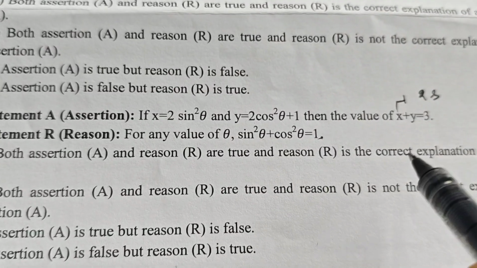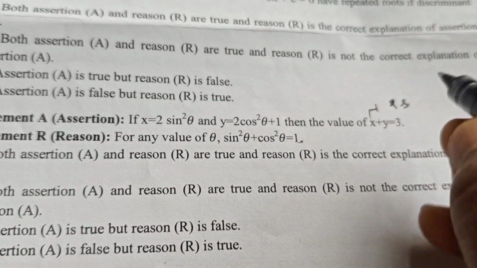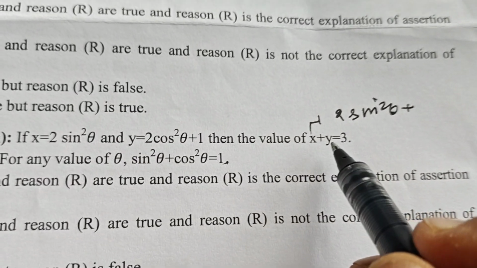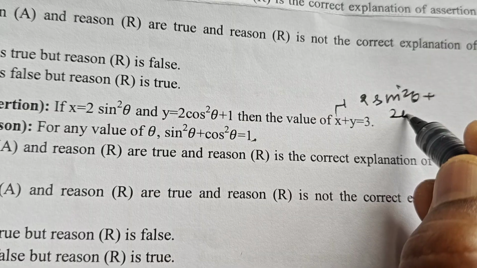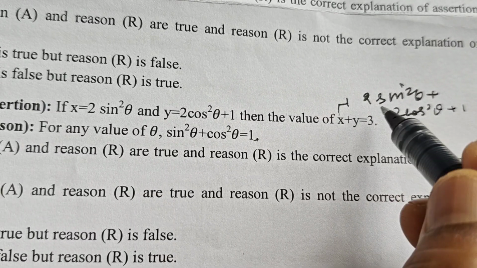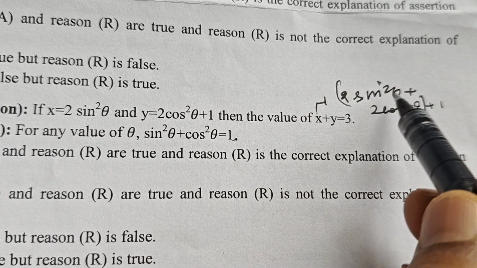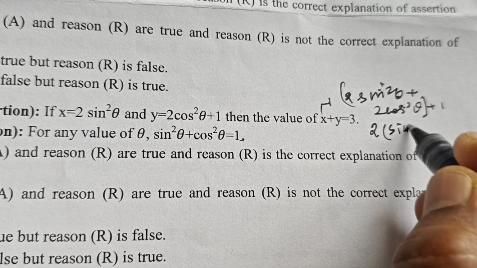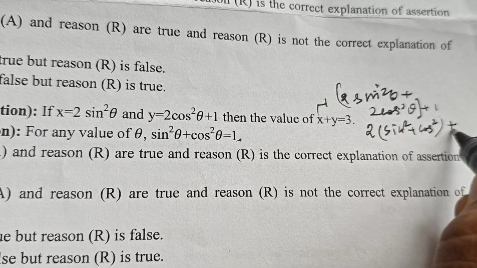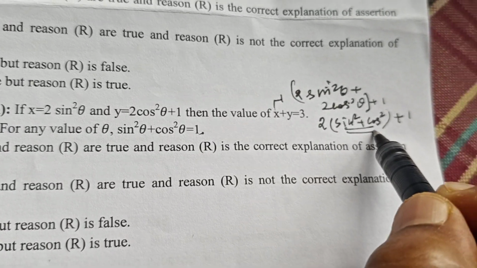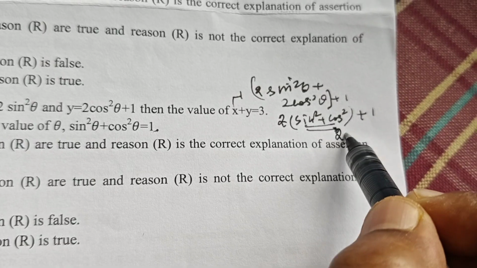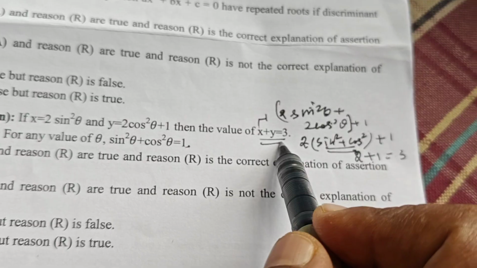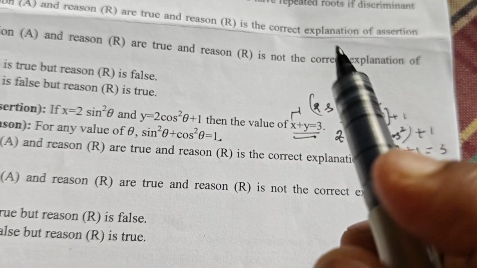So for the assertion, I just check the value of x plus y. x is 2 sine square theta, and y is 2 cos square theta plus 1. Now you combine these two values: 2 sine square plus 2 cos square. Take 2 common outside: sine square plus cos square, plus 1 outside. This sine square plus cos square is 1, we know. So 2 into 1, 2. Plus 1, 3. That is what they have told, x plus y equal to 3. Yes, so the assertion statement is also true.